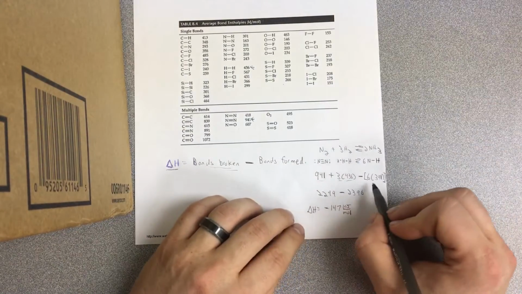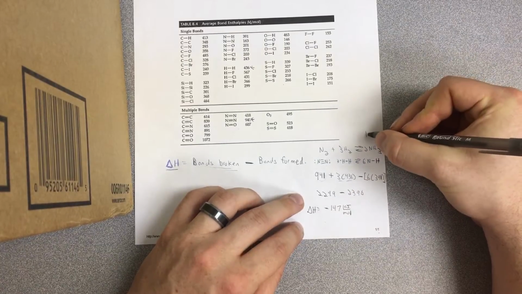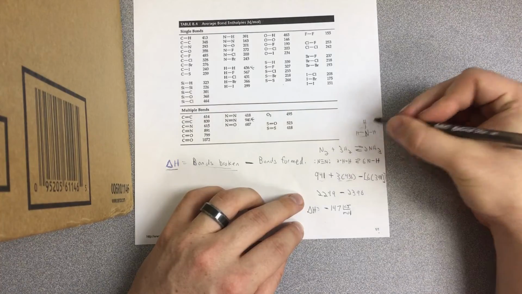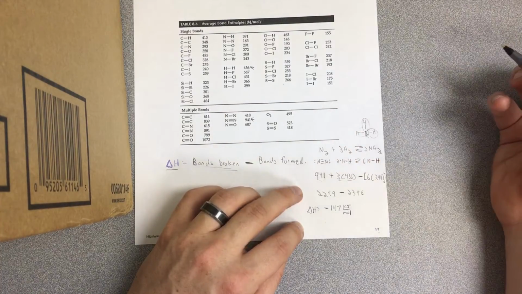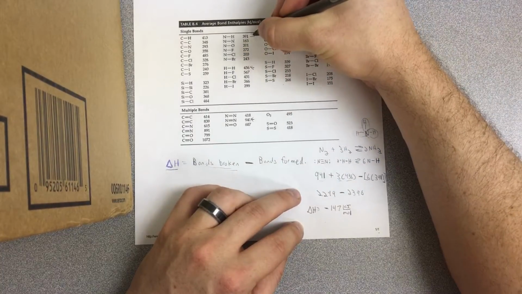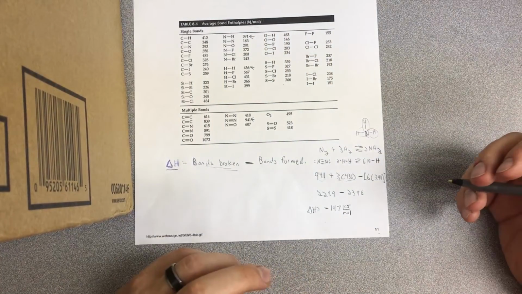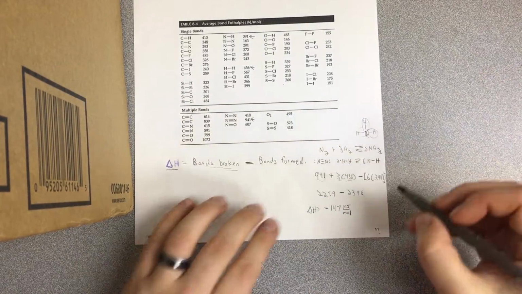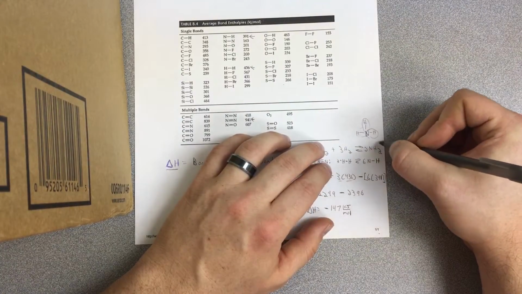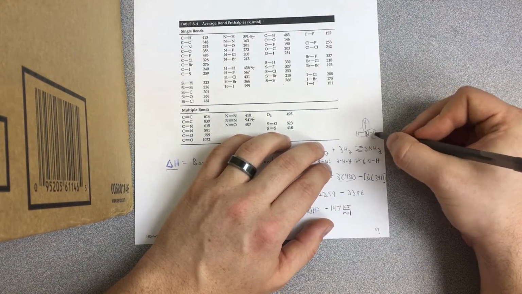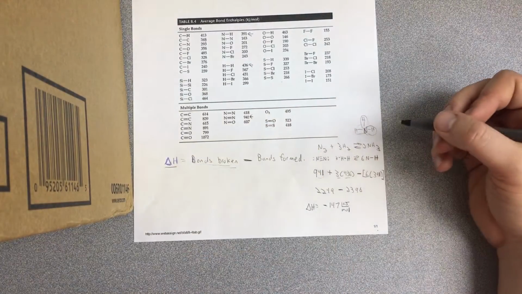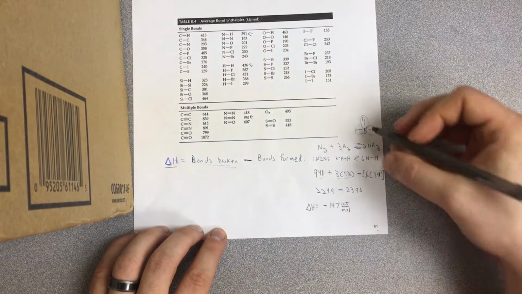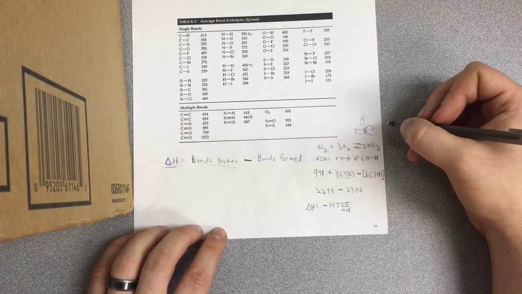So for our products, the bonds that we're forming: we're forming 2 ammonia molecules, and each ammonia has 3 nitrogen-hydrogen single bonds. So we go to our table and we look at nitrogen-hydrogen. Each nitrogen-hydrogen bond forming releases 391 kilojoules of energy. So in total, we have 2 moles of ammonia, which means that we have 6 moles of nitrogen-hydrogen bonds forming. So we take that 391, we multiply by 6, because we have 6 nitrogen-hydrogen bonds in 2 ammonias.